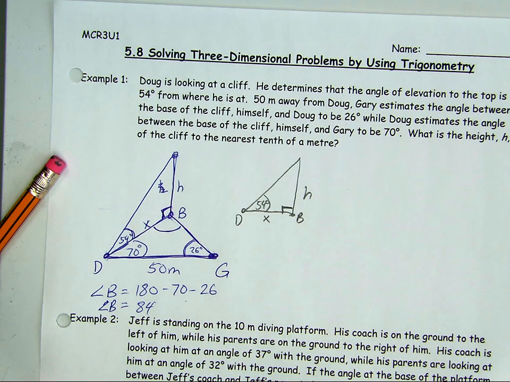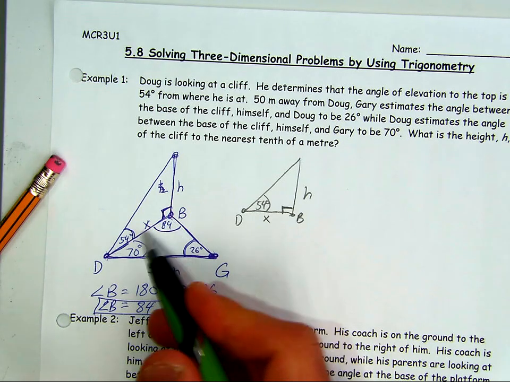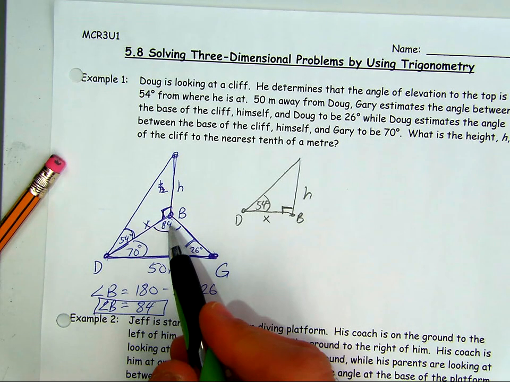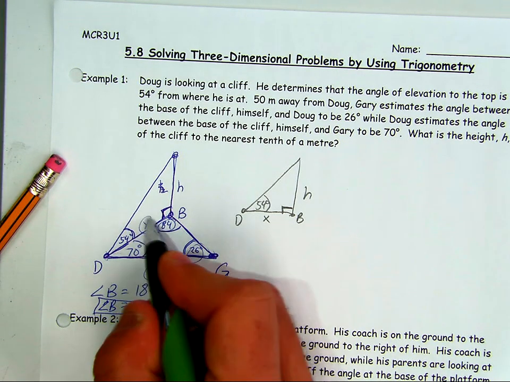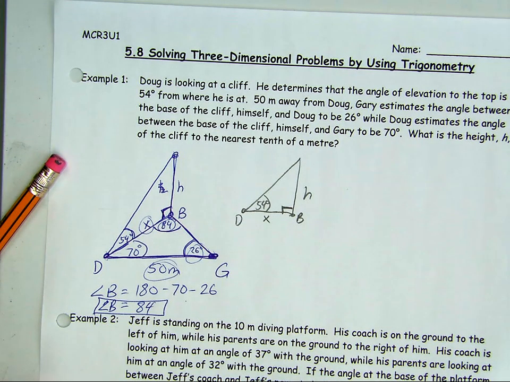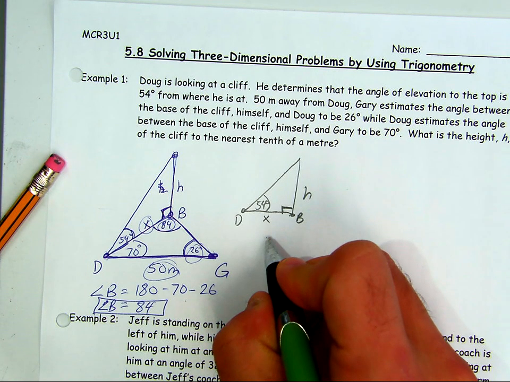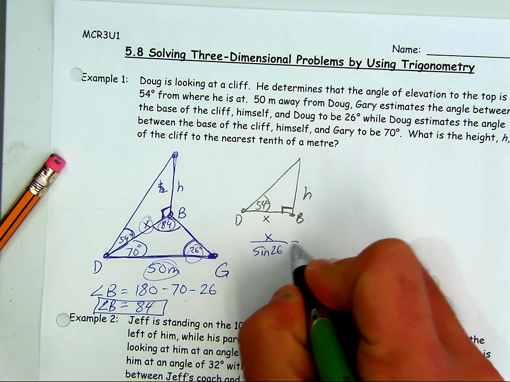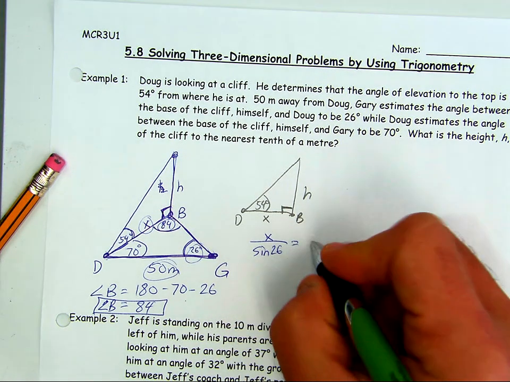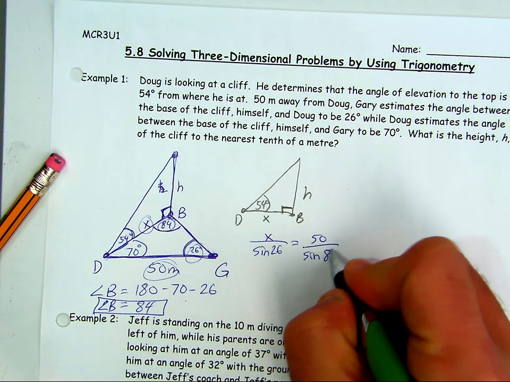We can use that angle and the rest of the picture to figure out x. This is 84 degrees, and we're going to figure out this x using the sine law of this triangle. I have an angle with its opposite side, and I have this angle, and I can find its opposite side. So I'll set it up as little x over sine of 26 equals little b, which is 50, over sine of 84.